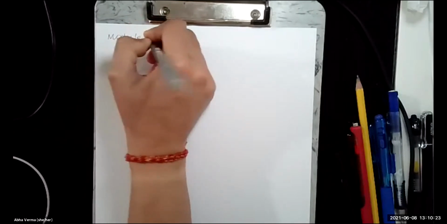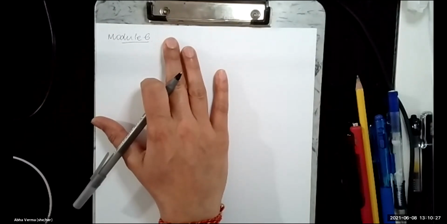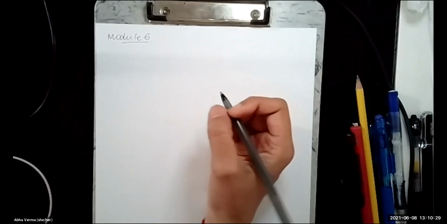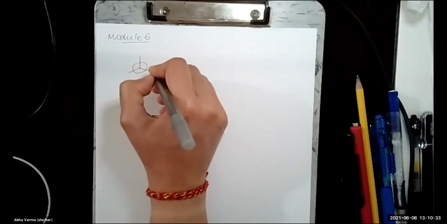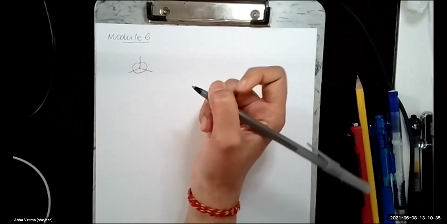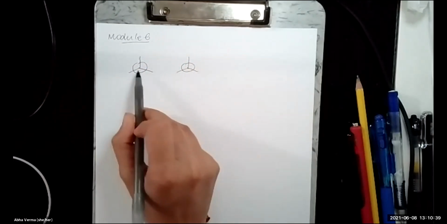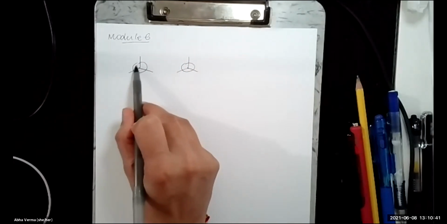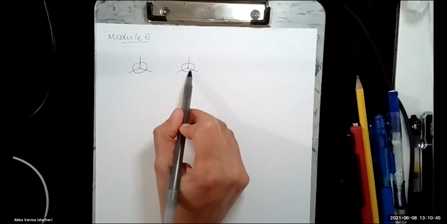So module 6 primarily leads with the relationships of stereoisomers. And as we discussed, stereoisomers have the same connectivity. Let me draw these two structures right here: the front carbon and the back carbon.